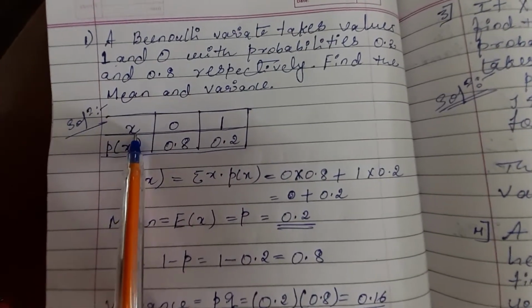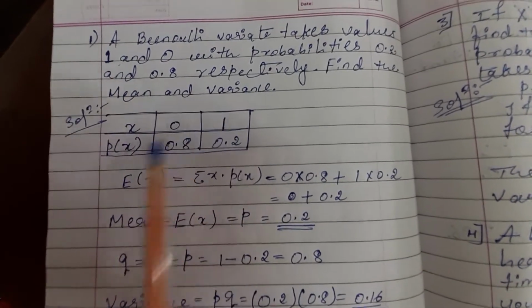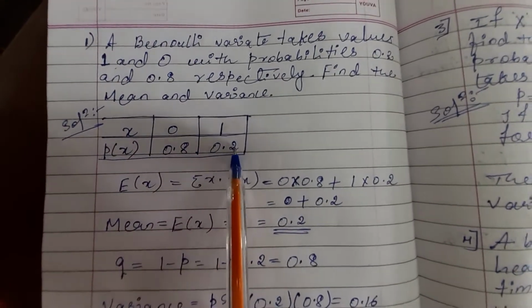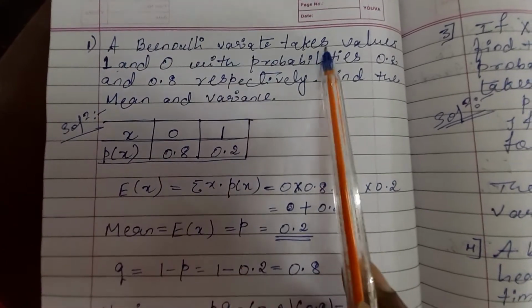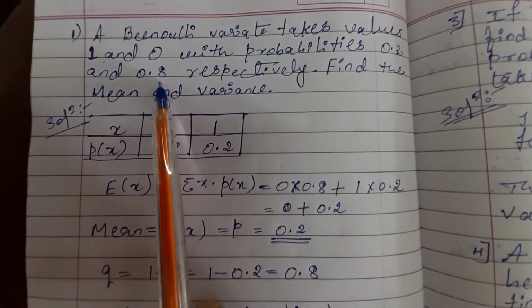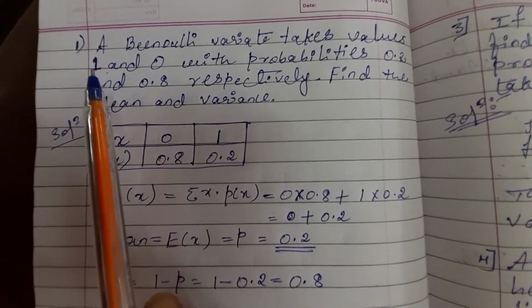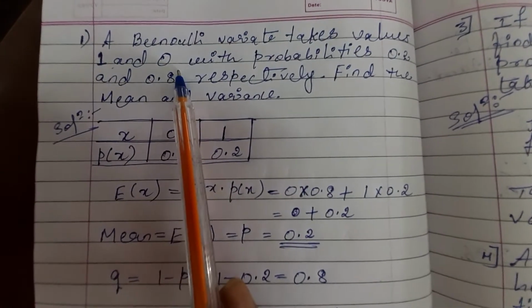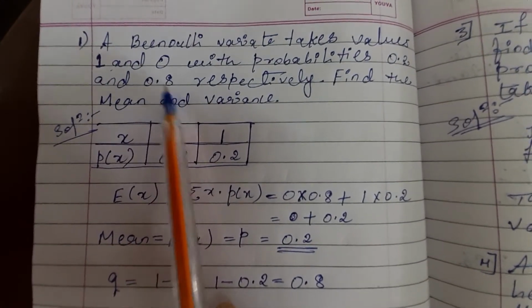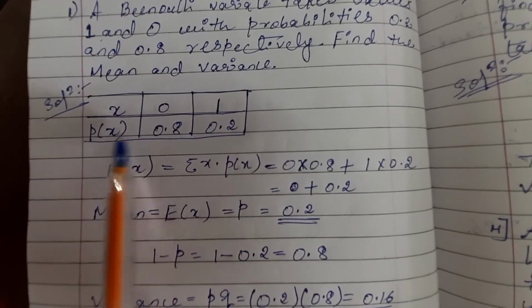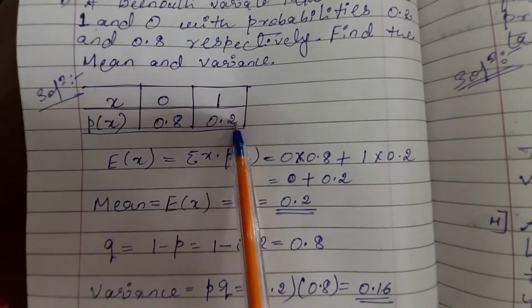Here a random variable x takes the values 0 and 1 with probabilities P of x 0.8 and 0.2. The random variable takes the value 1 with the probability 0.2 and it takes the value 0 with the probability 0.8. Hence x takes the values 0 and 1 with respective probabilities 0.8 and 0.2.